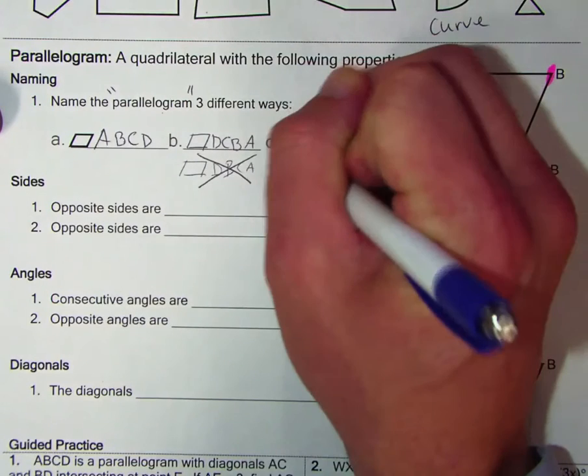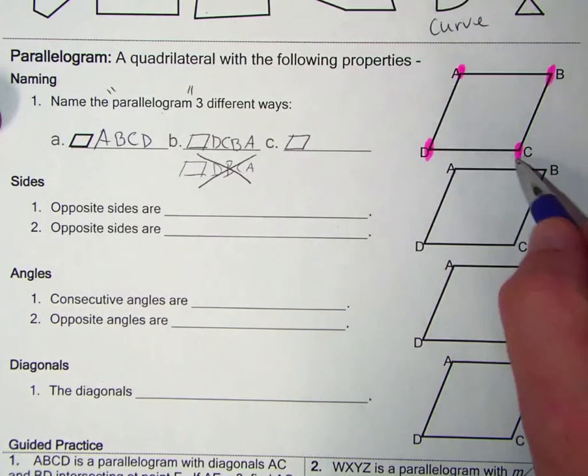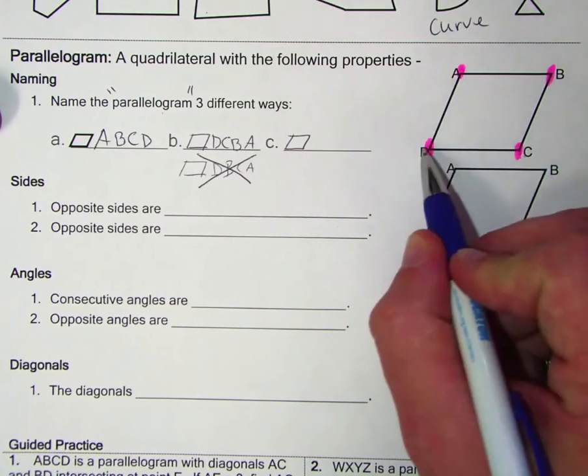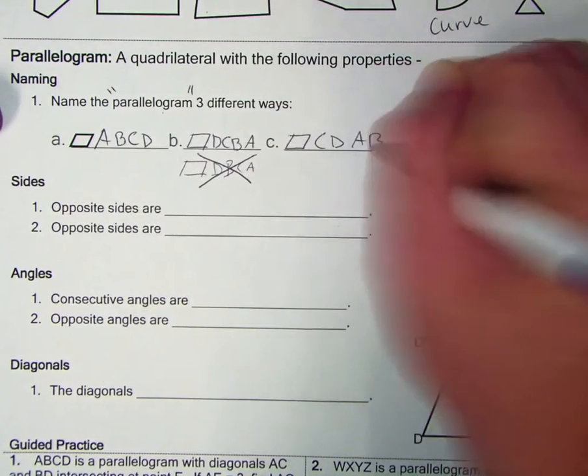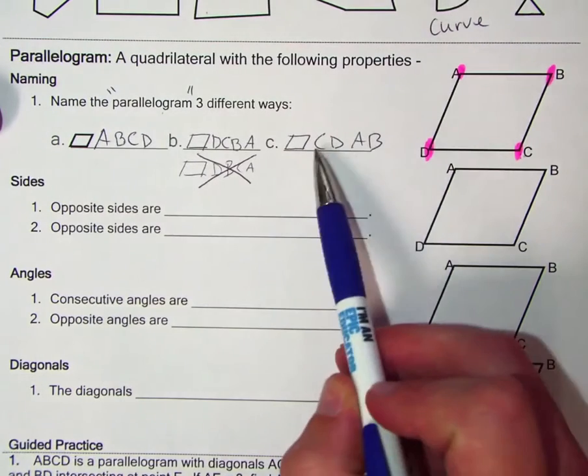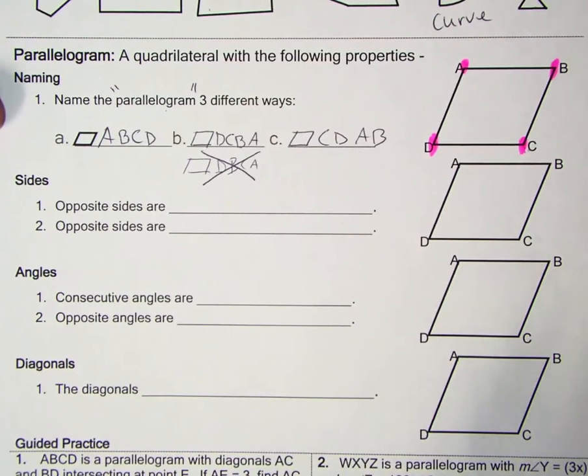How about one last time? You can hit pause and try it yourself. Okay, maybe I'll start at C and I'll go this way. Parallelogram C, D, A, B. Any of those work. Notice I used every letter in the parallelogram. Okay, so let's take a look at the sides now.